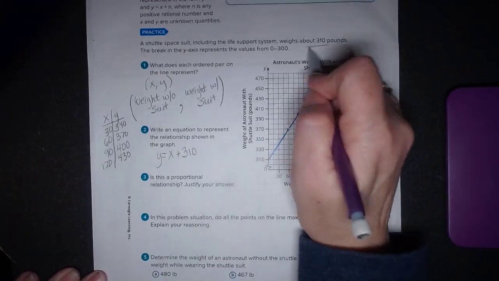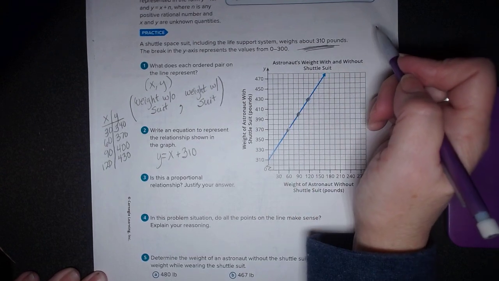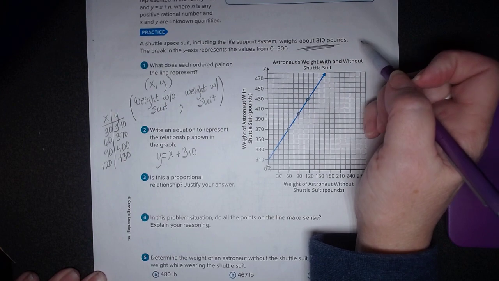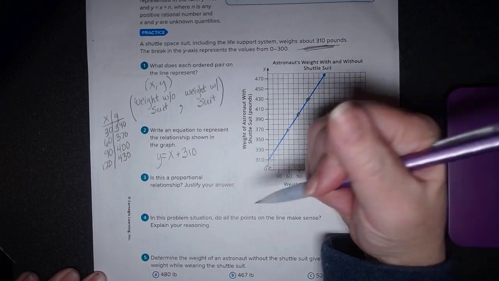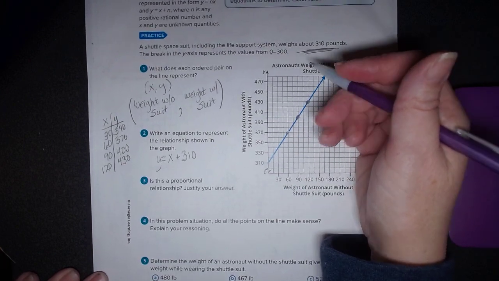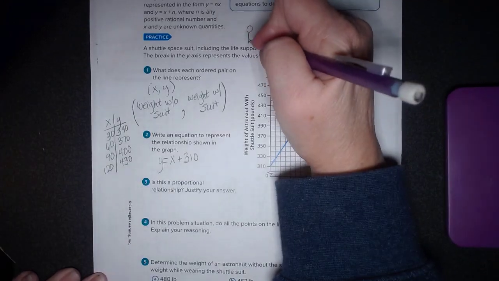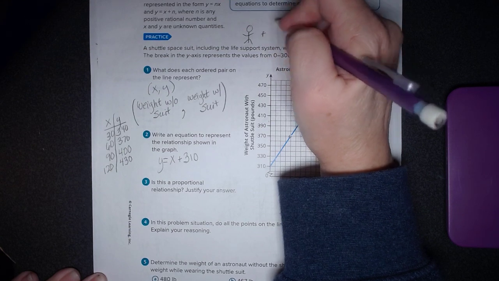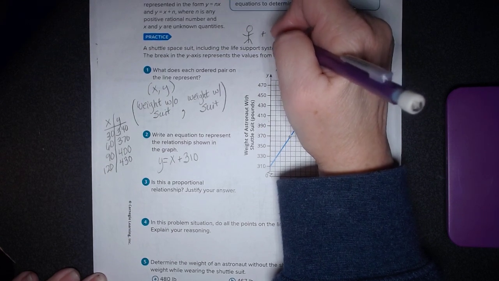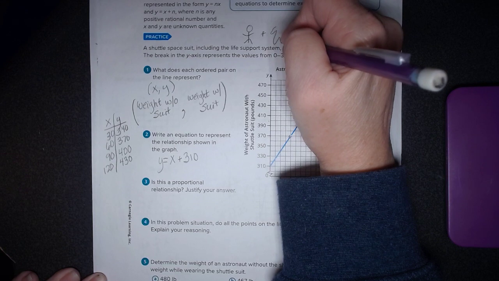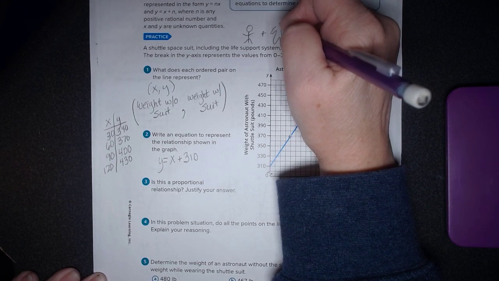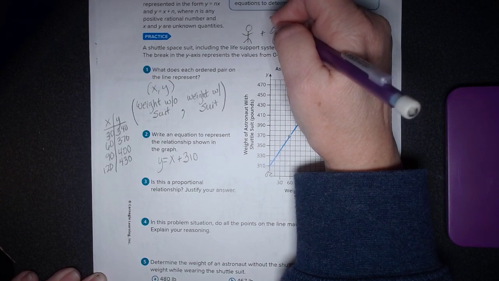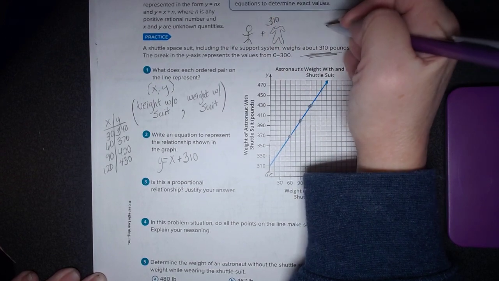Oh, and does that make sense? A shuttle spacesuit, including the life support system, weighs about 310 pounds. This is where we're asking ourselves, does our answer seem reasonable? So just to kind of draw a little illustration, we have our man, and then we have his spacesuit. Draw a big spacesuit like this. There's no man in it. That's his suit. They tell us his suit is 310 pounds.